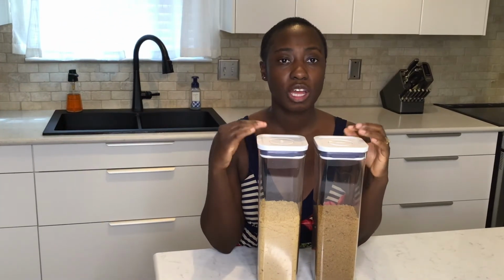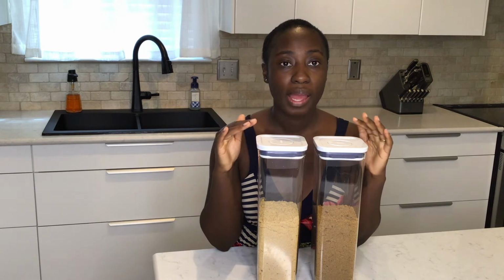So the good news about light brown sugar and dark brown sugar is that they're interchangeable, which means that if your recipe says to use dark brown sugar and you have light brown sugar on hand, you can use a light brown sugar and it won't mess up your recipe at all. And you can also do the same vice versa.